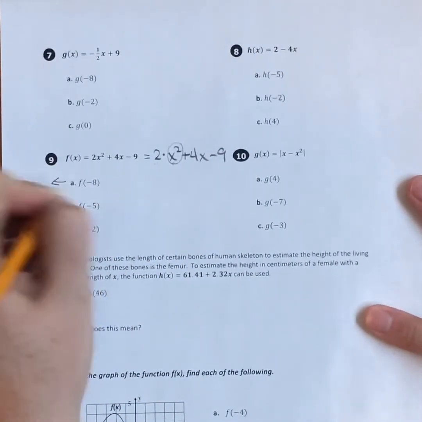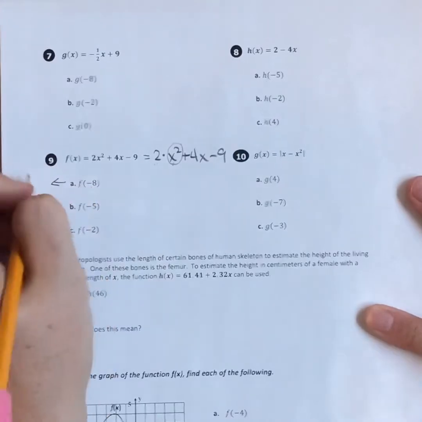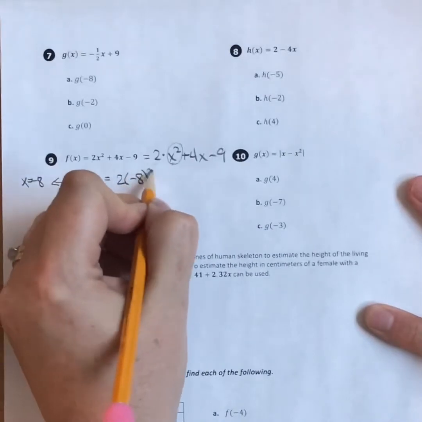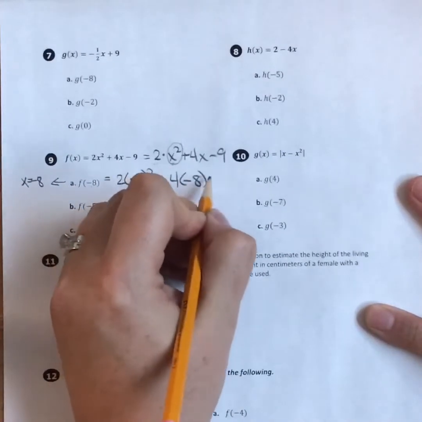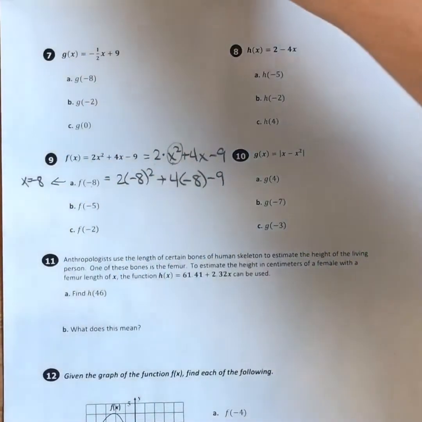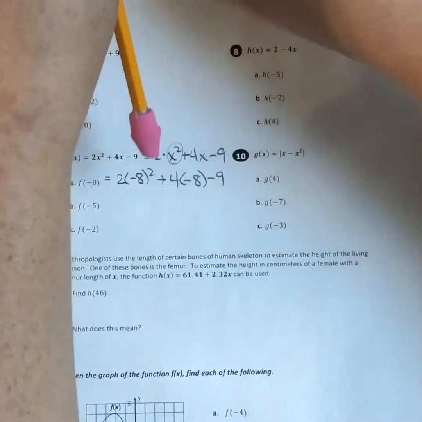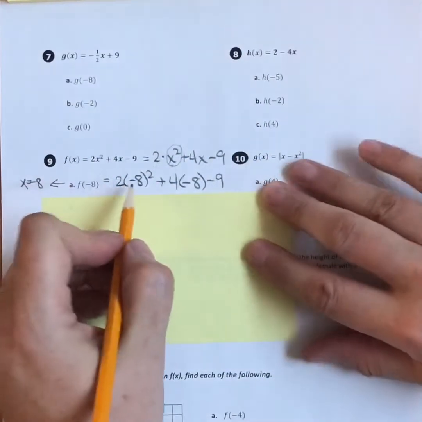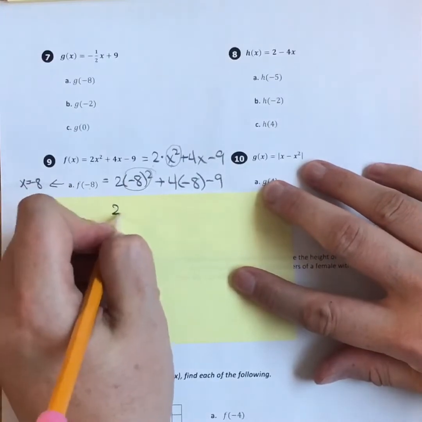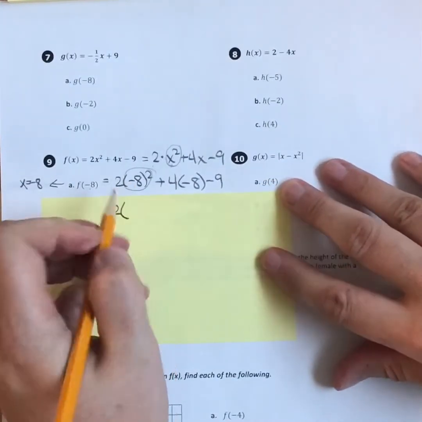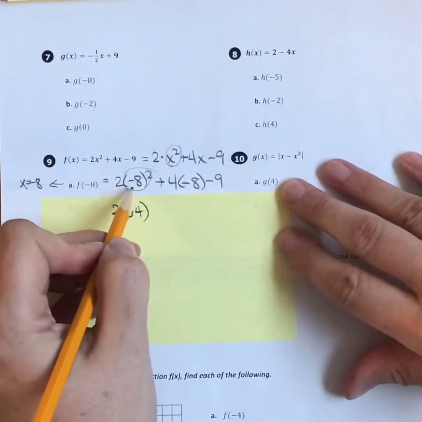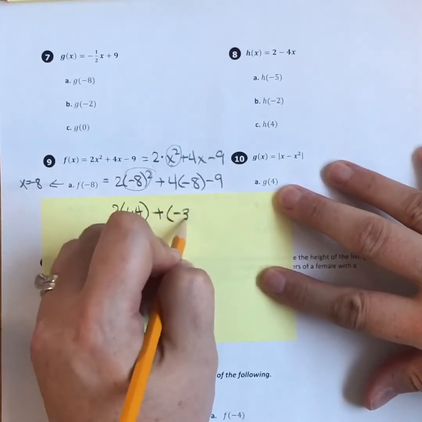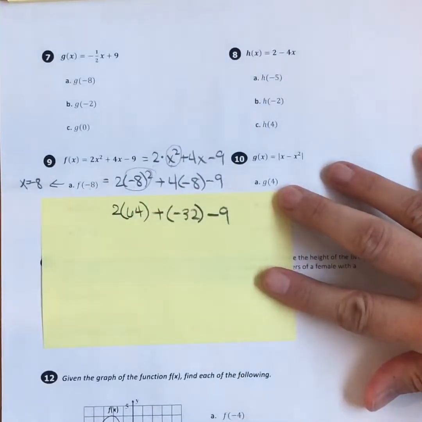So in A, we know the input is -8, so x is -8. When we plug that in, it looks like 2 times -8 squared plus 4 times -8 minus 9. Again, I'm going to use a sticky note because I'm running out of room. So again, we square the -8 first, so it becomes 2 times, and -8 times -8 is a positive 64, because a negative times a negative is positive, plus 4 times -8 is -32, and then minus 9.